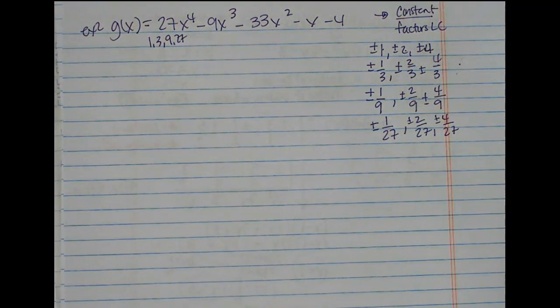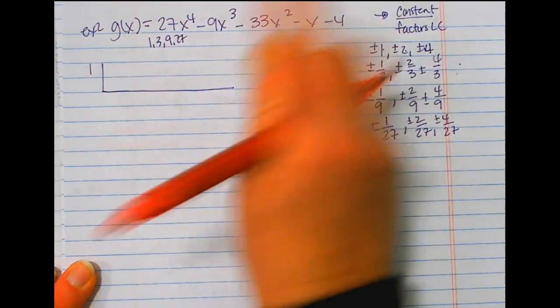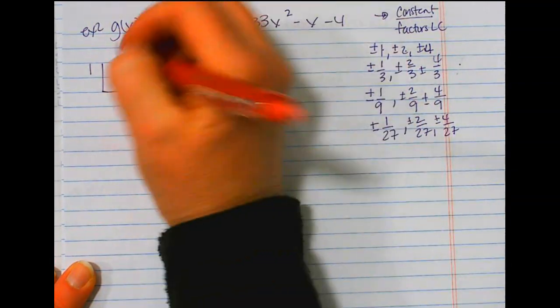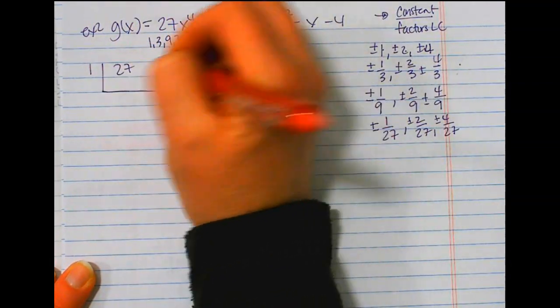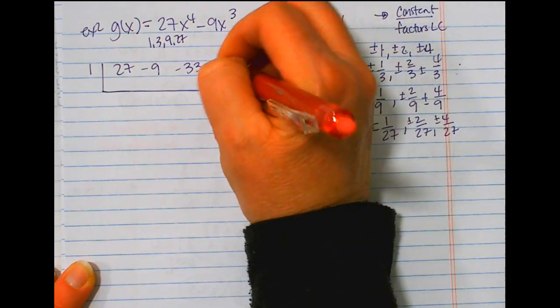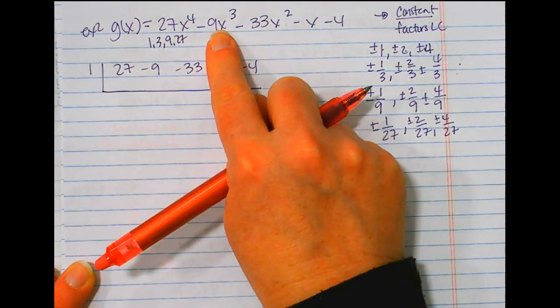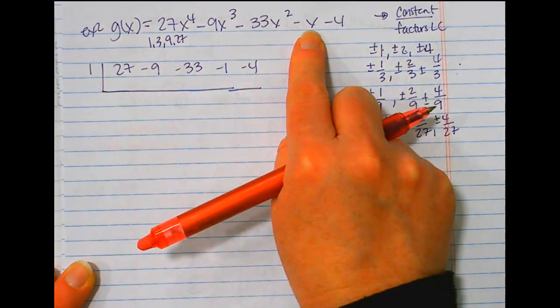But usually 1 or negative 1 works. So let's try 1. 4, 3, 2, 1. I have all of them listed so I don't have to put any zeros to hold places. That's really important. So 27, negative 9, negative 33, negative 1, and negative 4.